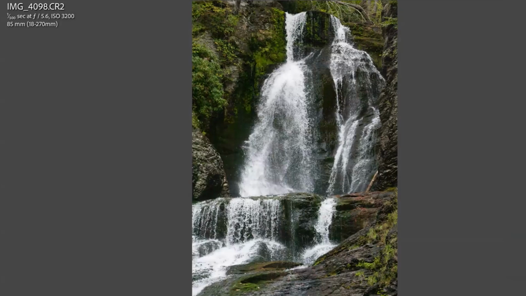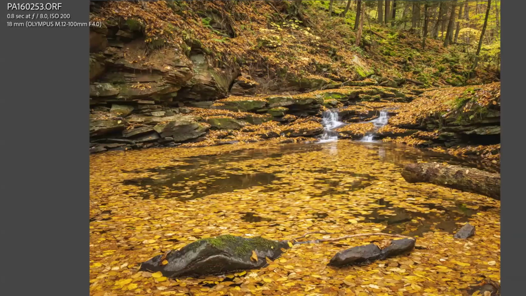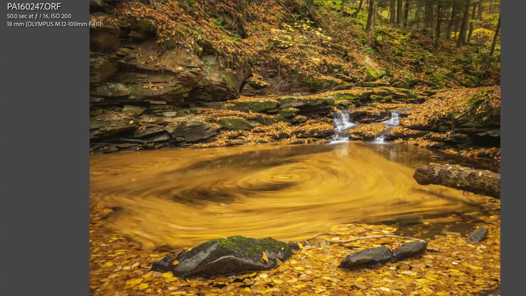So some water you might want to freeze, some you might want to keep slower. For me personally, with waterfalls, I probably will shoot them at slower speeds, and I'll have some other examples. But here's a good example. I'm at this pretty stream, and I'm just at 1/8 of a second, on a tripod, and nothing really appeared to be moving at first. But when I did a longer shutter speed, I noticed that there was motion in the water.